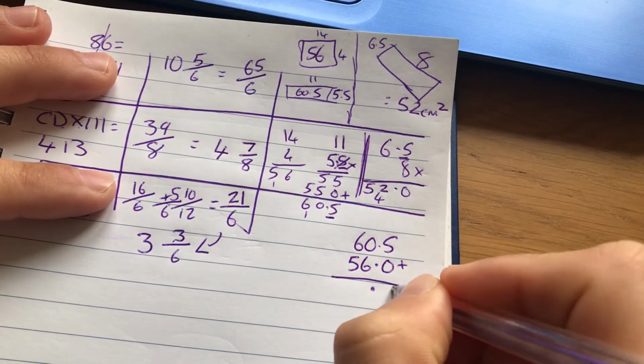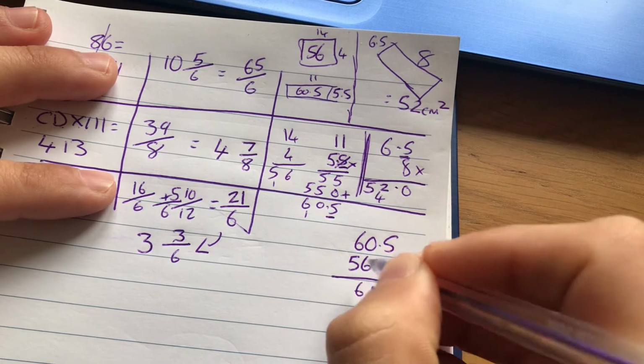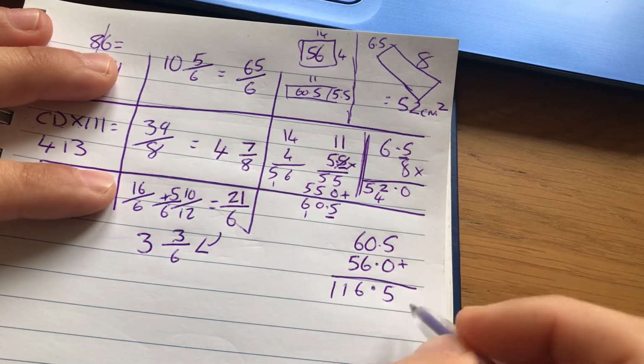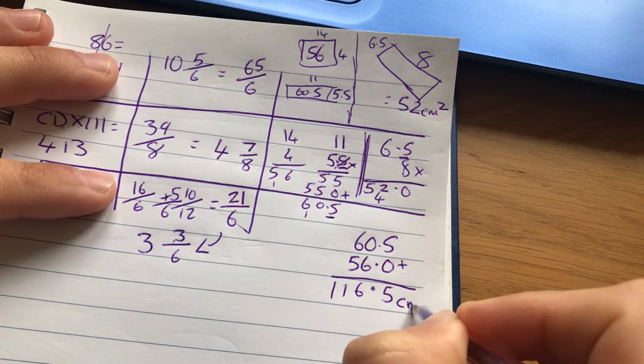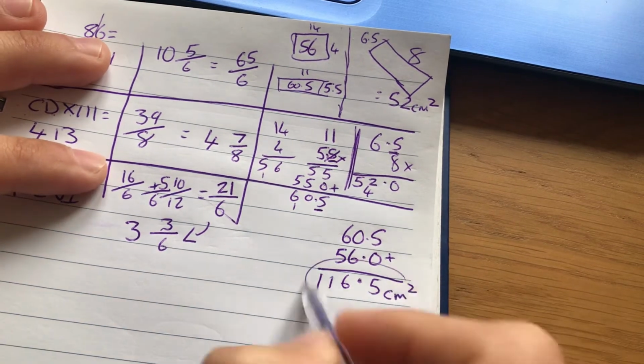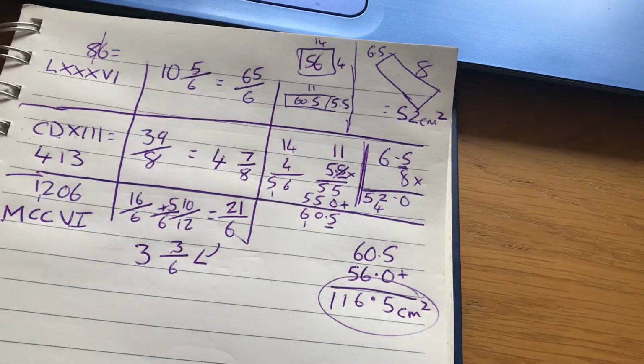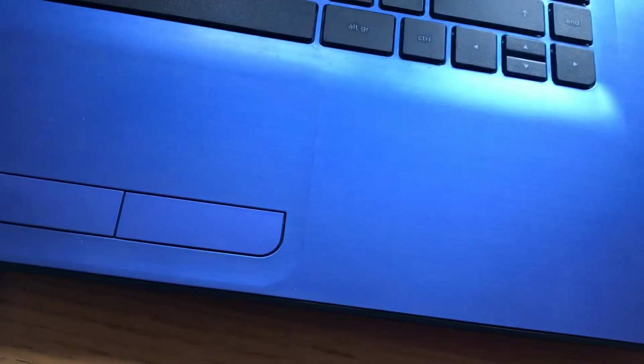Decimal there, so 5, 6, and then 11. There we go. So the total is 116.5 centimetres squared. There's your answer. Okay, I'm wondering if you got that. Right, on to some tasty bit of maths.